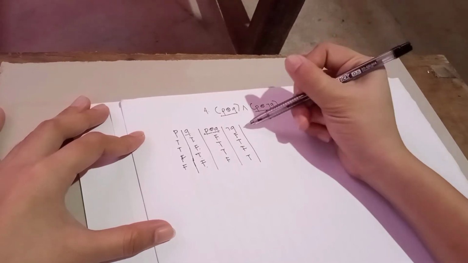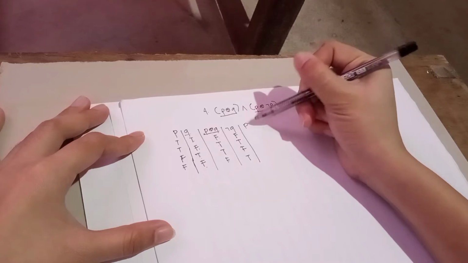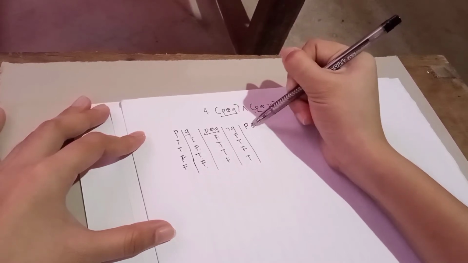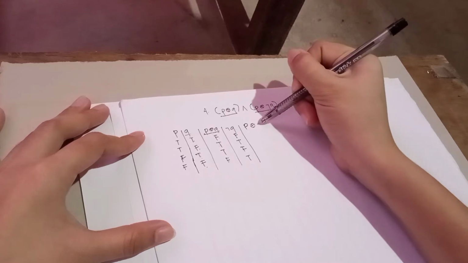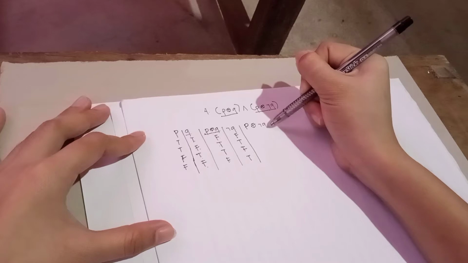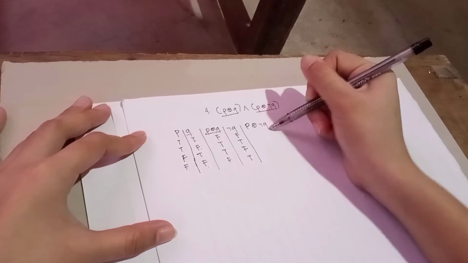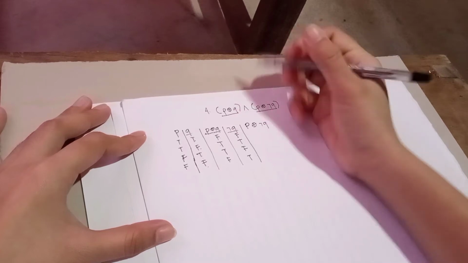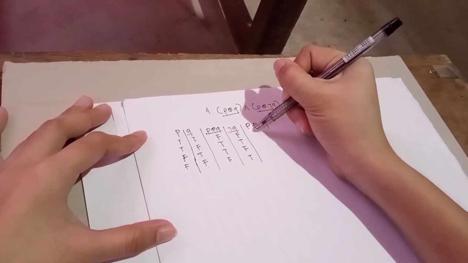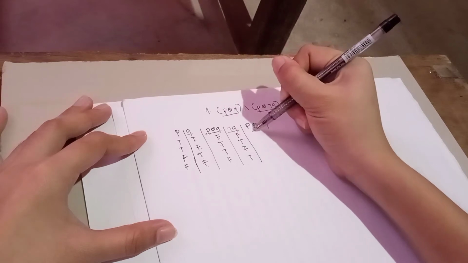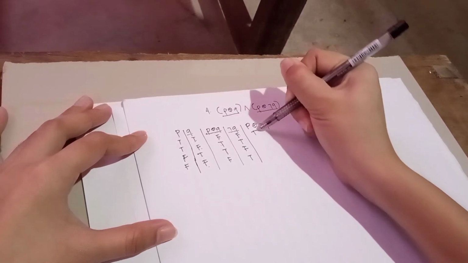Okay. Then, P exclusive OR negation Q. This and this. So, F equals true.